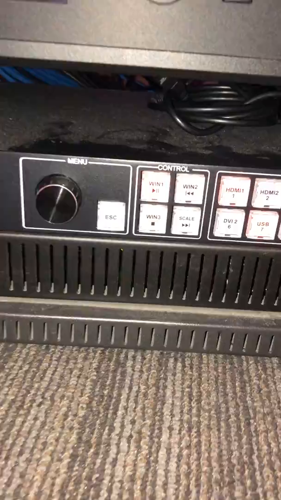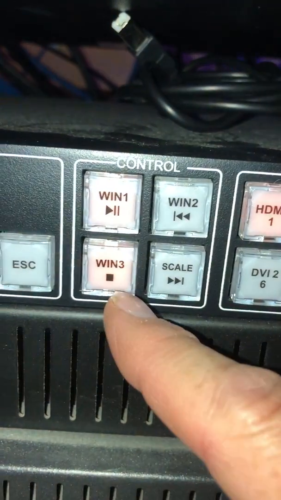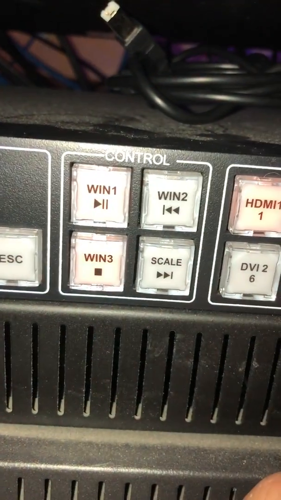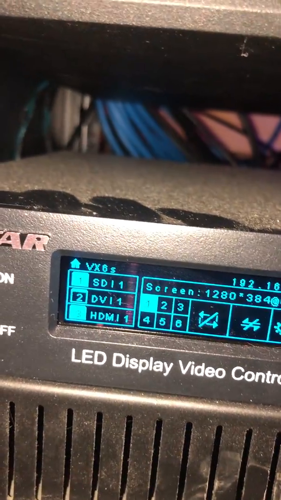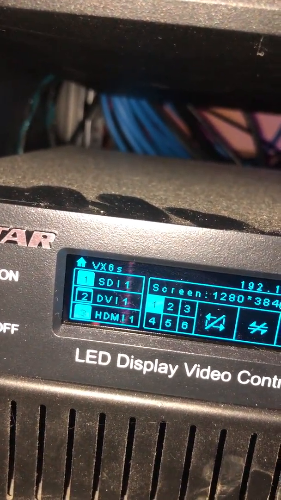I got an image, but I have these flashing lights still, like Win 3. It says Win 3. It's got a stop button on it right here. I don't know why. Okay, so now, oh, okay, it just stopped. Okay, but now you can see 1 and 3 are highlighted. Okay, so, but that's, you know, I got that window.